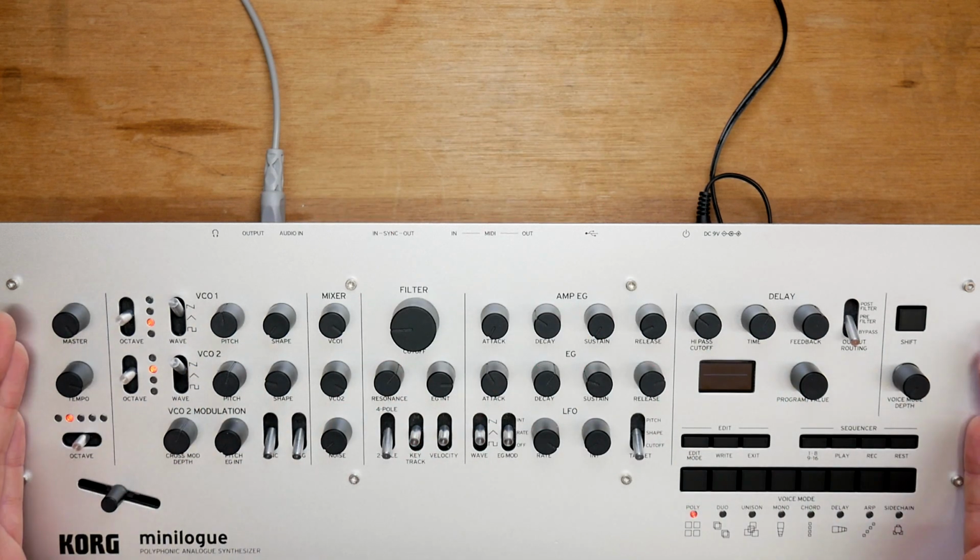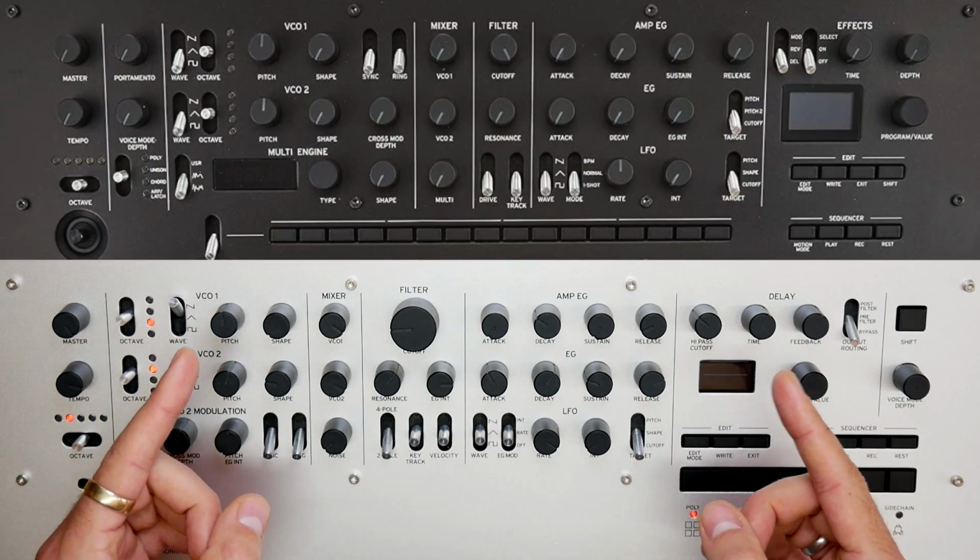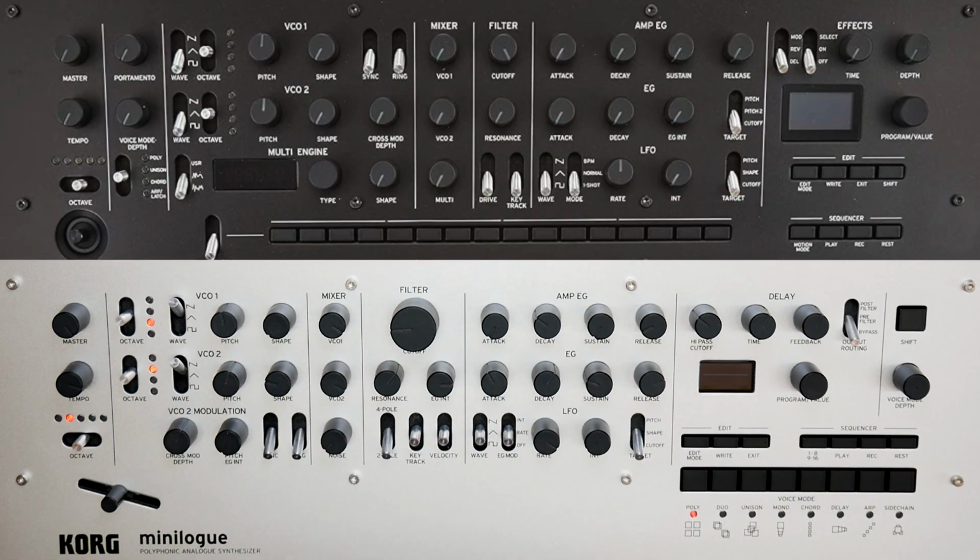And today I'm going to compare the minilogue OG with the minilogue XD. Let's do it. Bang, bang. Alright, let's start with the very obvious differences.